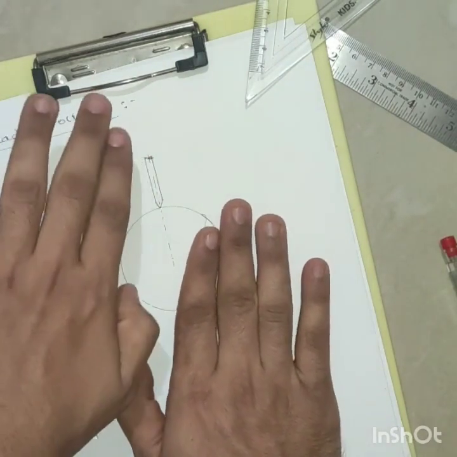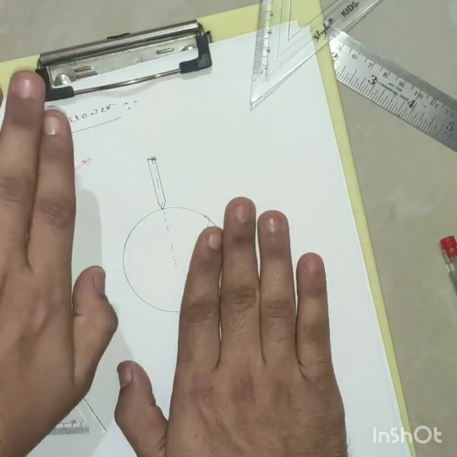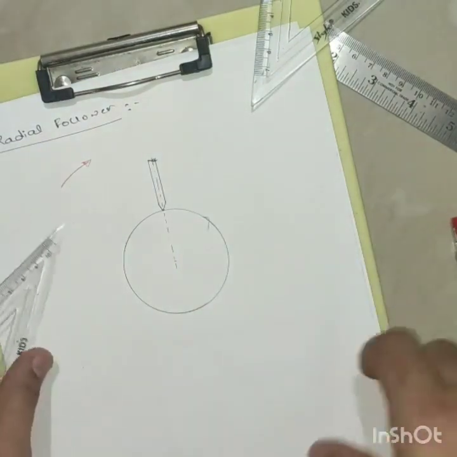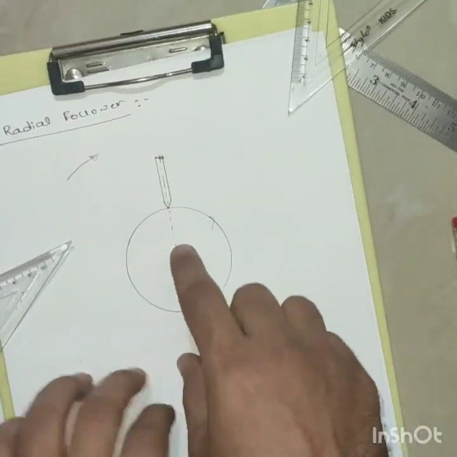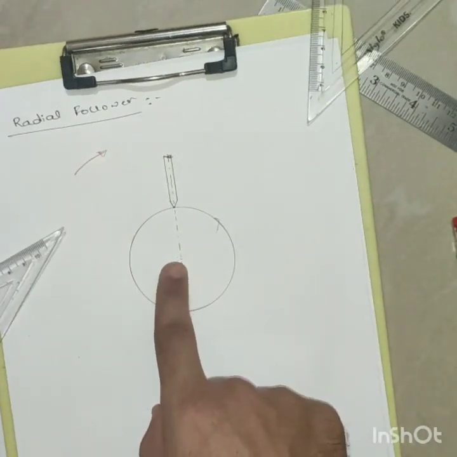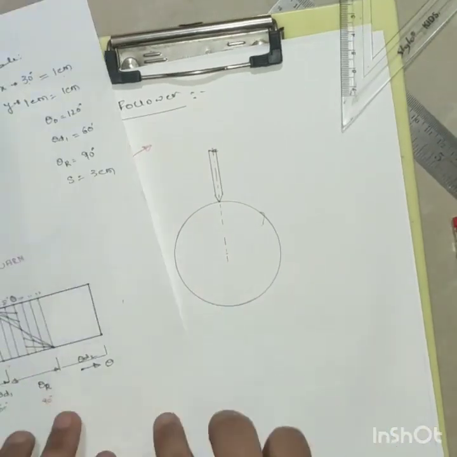As I mentioned before, when the cam rotates clockwise, we assume the position of the follower moves in anti-clockwise direction. So here I have to show the outstroke, dwell, return stroke, and the second dwell.